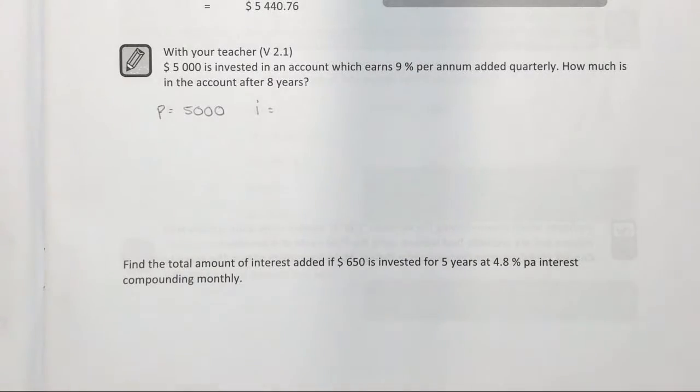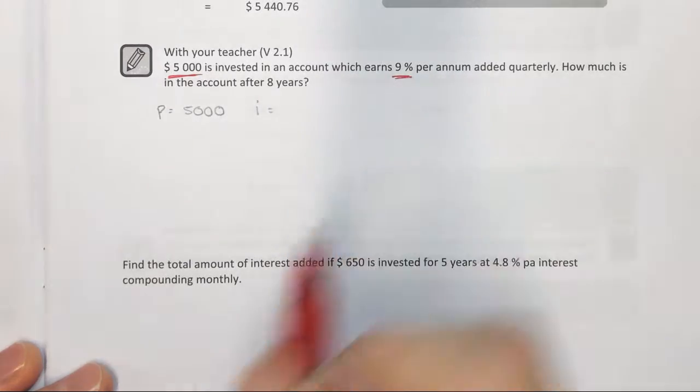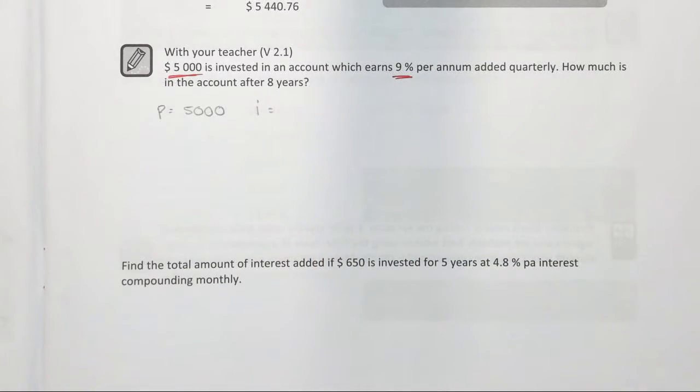What is the percentage that we're given? Well, it's 9%. Okay, so we've used 5,000. We've now got 9% here. And we know that we need to convert that to a decimal. Ian, do you know what 9% would be as a decimal?